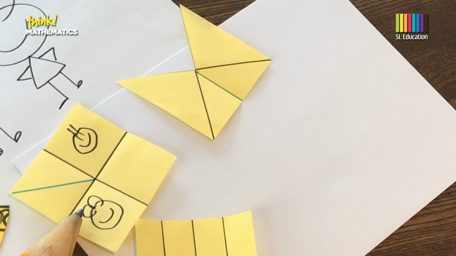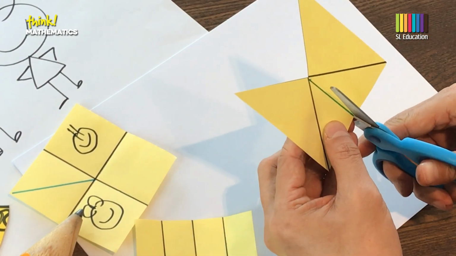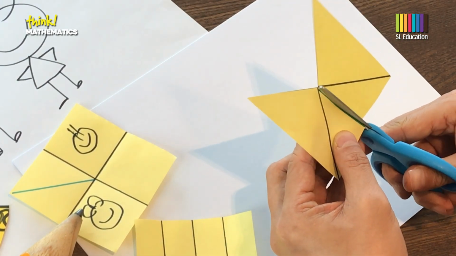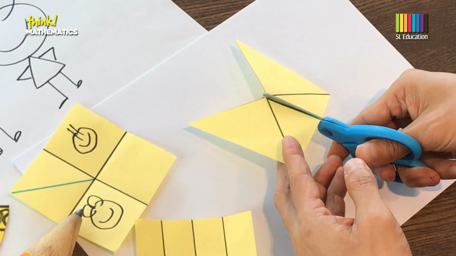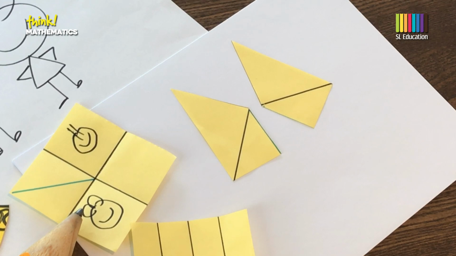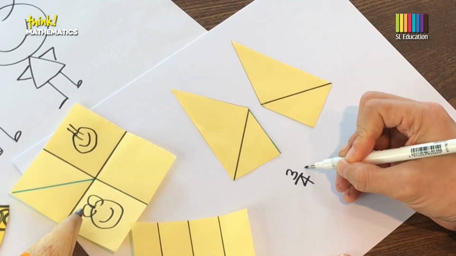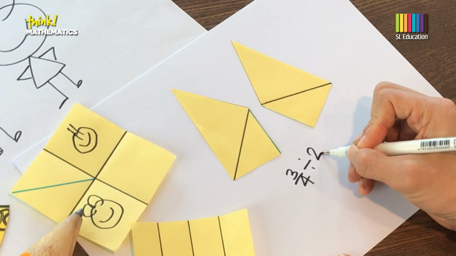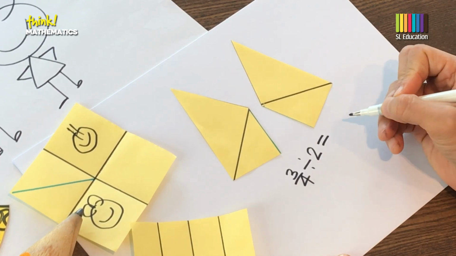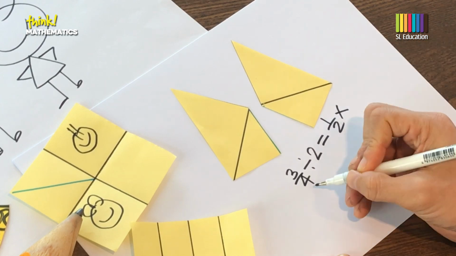Method 3. Sharing 3/4 of a cake equally between 2 friends simply means each of them gets 1/2 of it. Sharing 3/4 of a cake equally between 2 friends results in each of them getting half of whatever they are sharing.